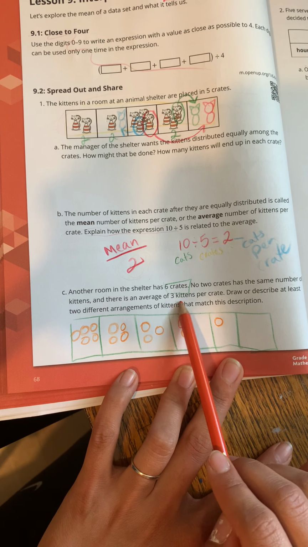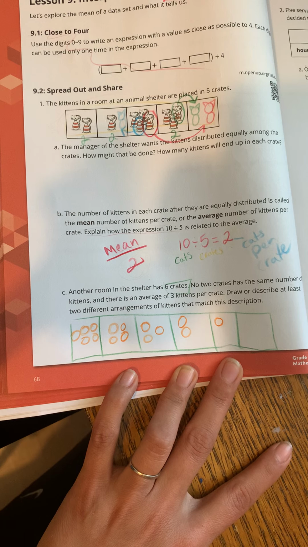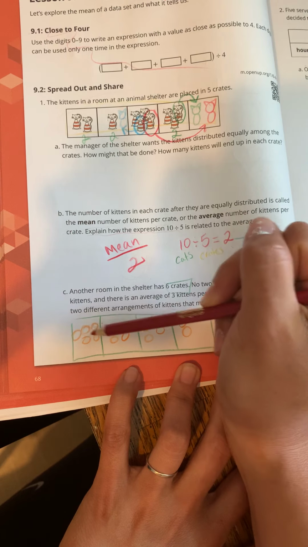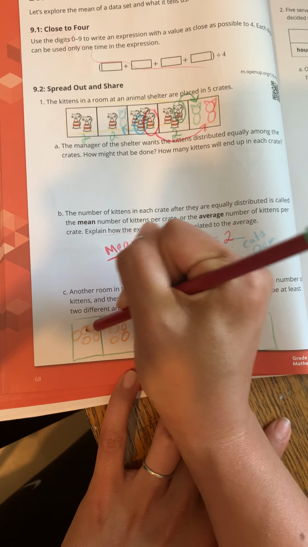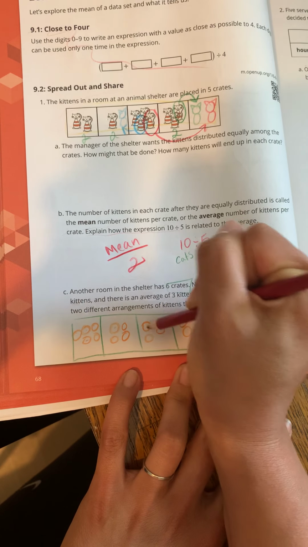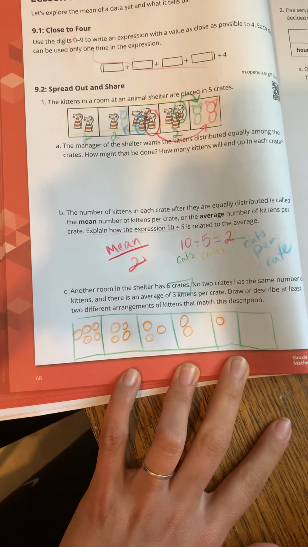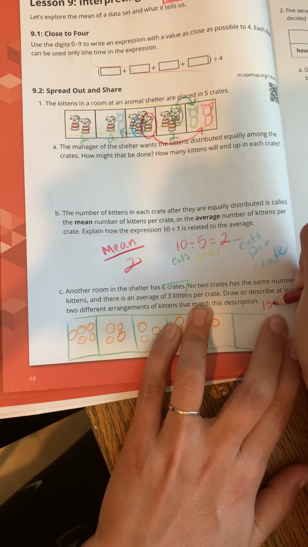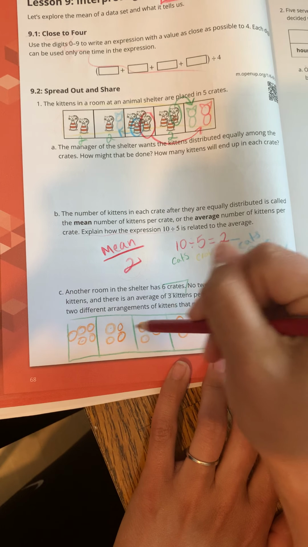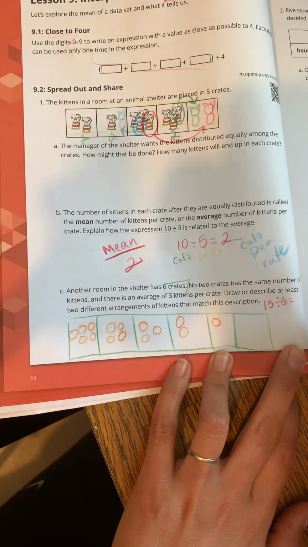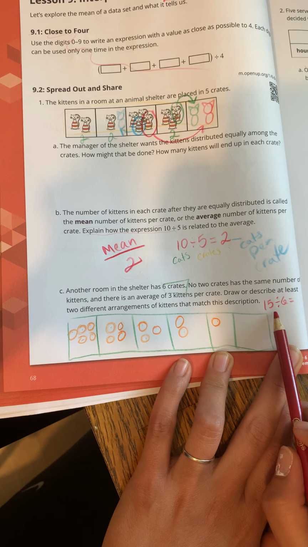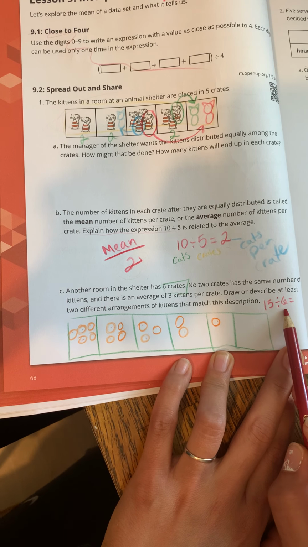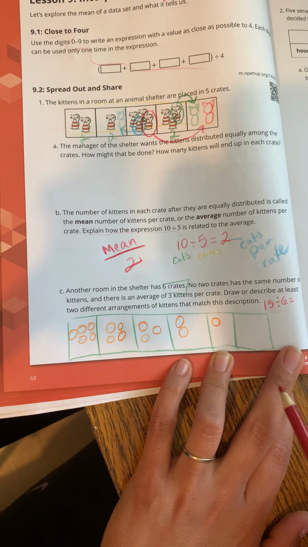But this idea of an average of 3 kittens, here's where the add then divide for the mean makes more sense. I'm going to add up or count up how many kittens I drew in there altogether. So 1, 2, 3, 4, 5, 6, 7, 8, 9, 10, 11, 12, 13, 14, 15. That gave me 15 kittens. And if I divide 15 by the number of crates that we had, well, that doesn't divide out evenly. 15 divided by 5 would be 3. 15 divided by 6 is going to give us a decimal or a fraction because that's not a basic fact.